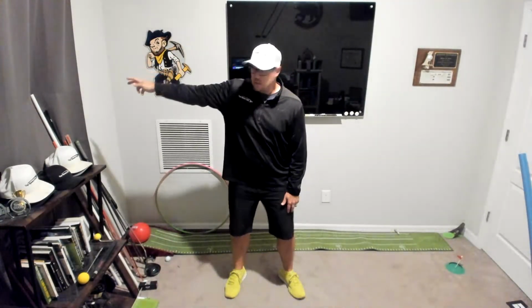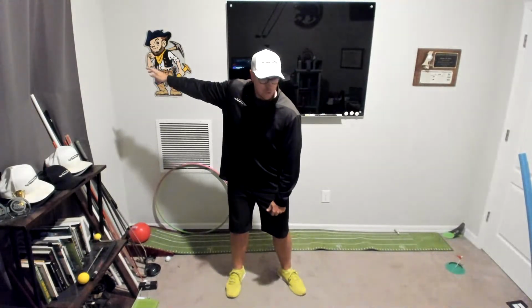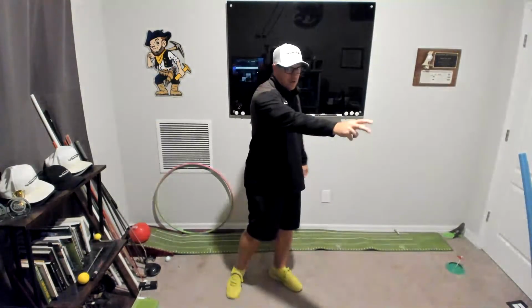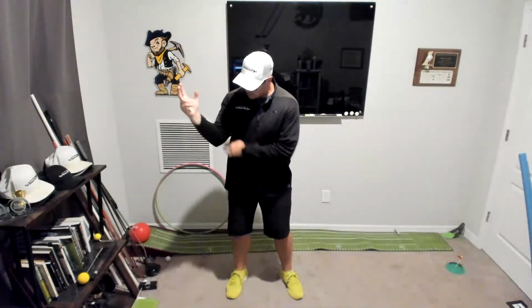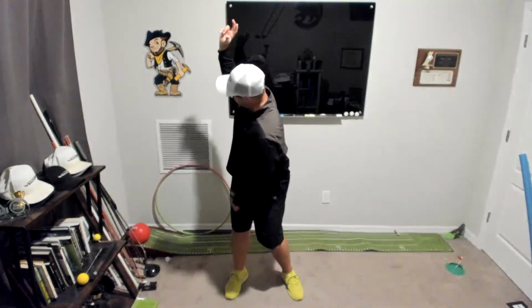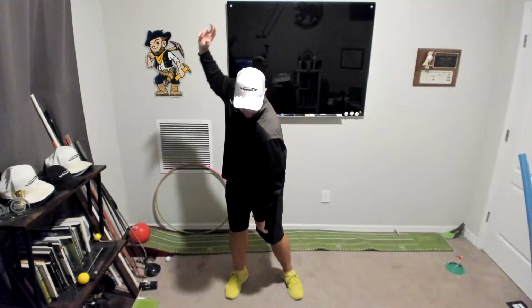I'm not going to have my arm like this, and I'm not going to have my arm like this. Because if I threw a ball with my arm dead straight, that's not going to be very powerful. If I have it really bent, that's not going to be very powerful. The most powerful position is to have it at this 90-degree angle, so 90 degrees away from your body as well. So you're going to kind of open up 90 degrees with the shoulder. That's going to be the most powerful position. That's where we want to get to with the club.